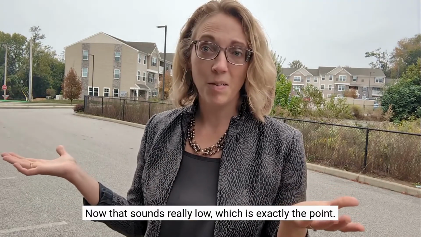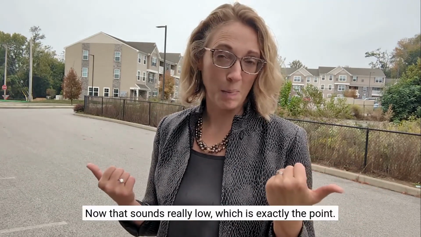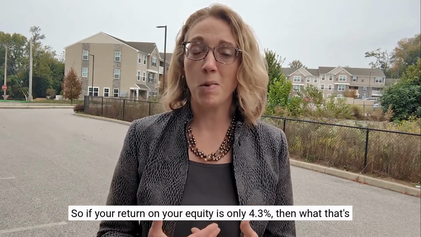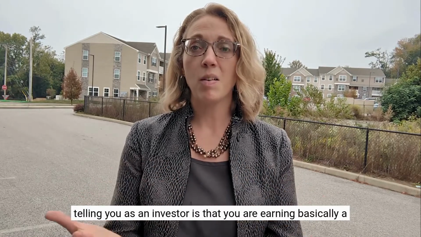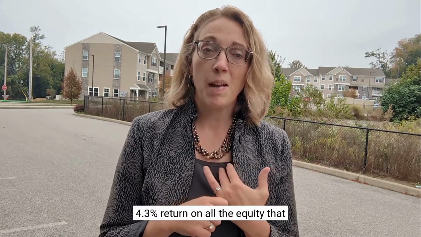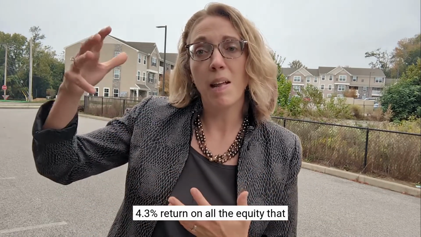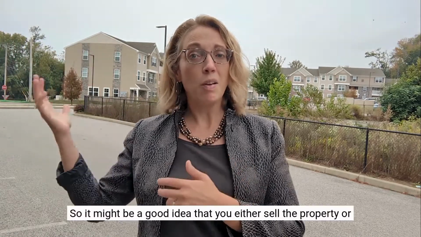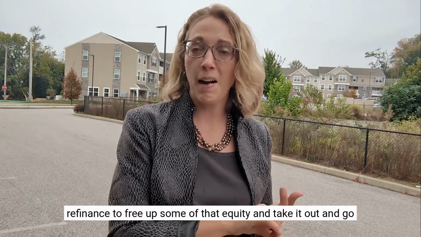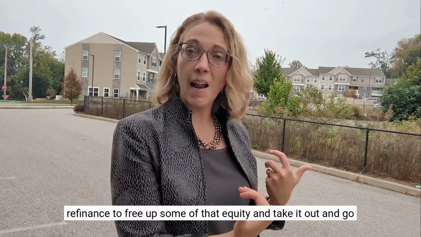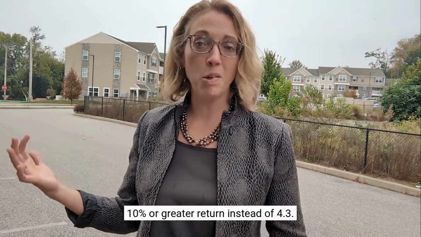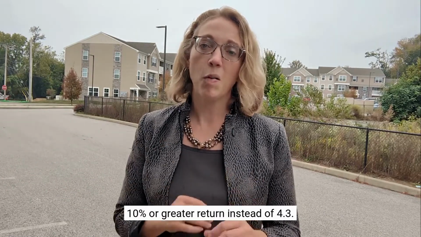Now that sounds really low, which is exactly the point. If your return on equity is only 4.3%, what that's telling you as an investor is that you are earning basically a 4.3% return on all the equity that you have built up in that property. So it might be a good idea to either sell the property or refinance to free up some of that equity, take it out, and go invest it somewhere else where you can earn an 8% or a 10% or greater return instead of 4.3%.